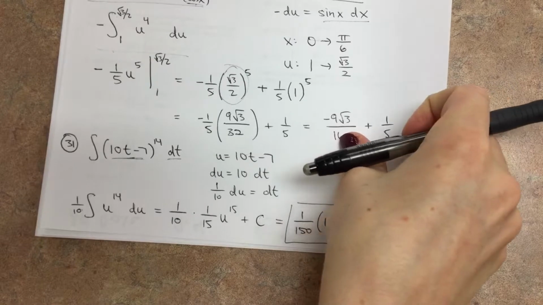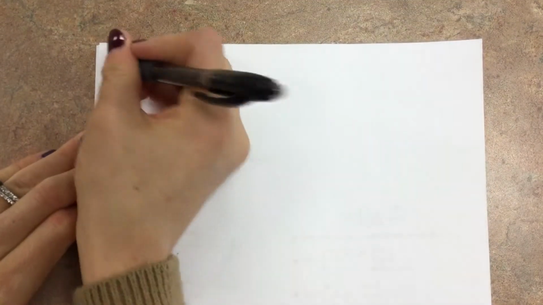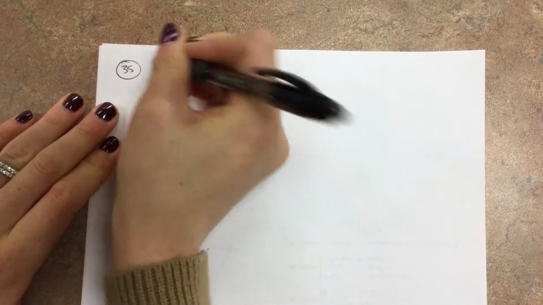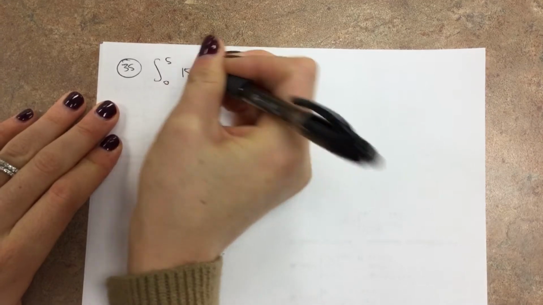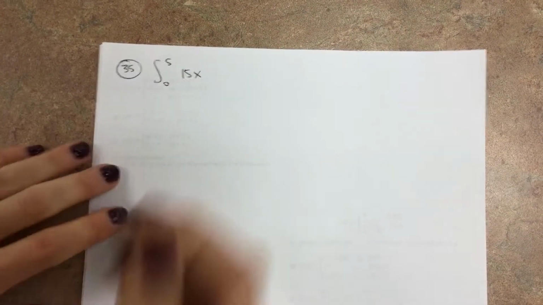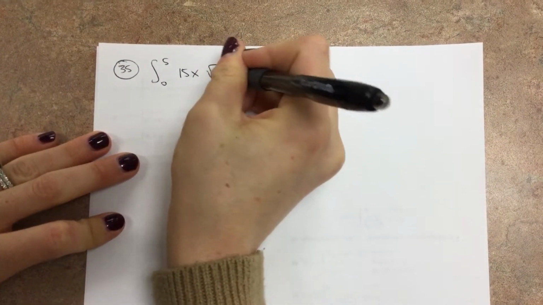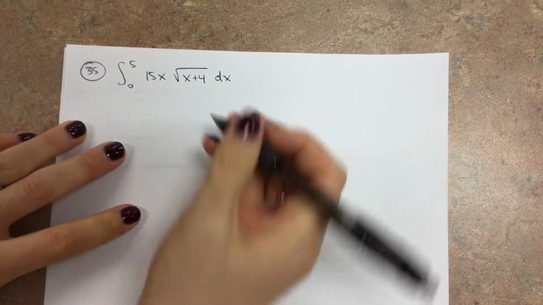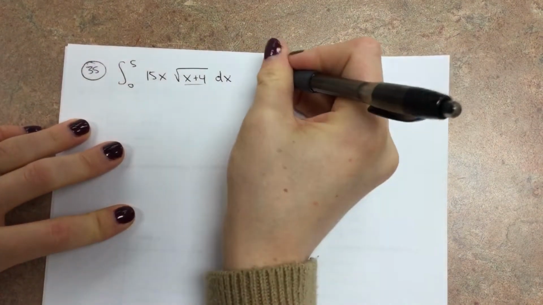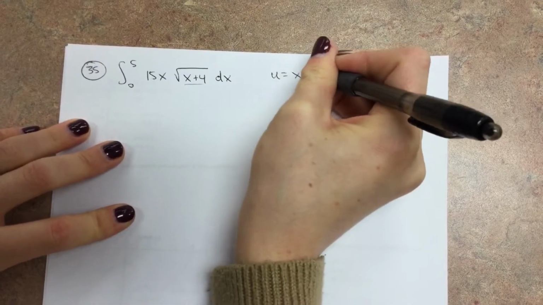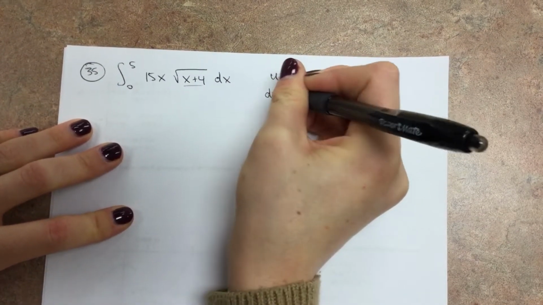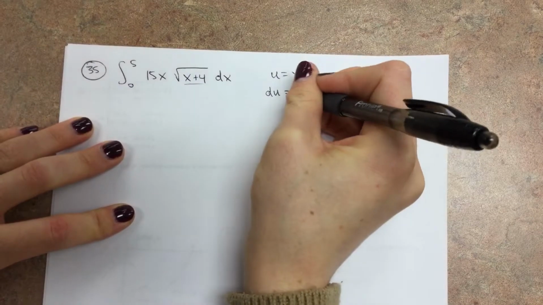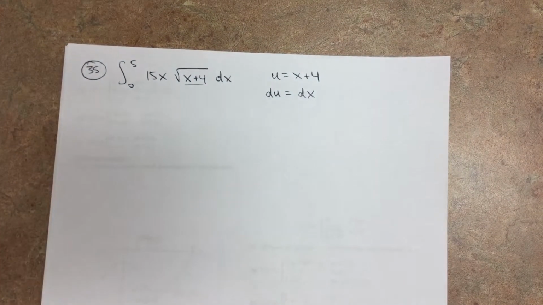All right, next integral was number 35. That's back to being a definite integral. Okay, so we have from 0 to 5, we've got a 15x, and then the square root of x plus 4. Okay, so remember, look for something that's physically nested within another function. So that would be the one that's nested within the square root function. So I'm going to start off with this. And then the du is just a 1, so it's an even swap out du for dx.